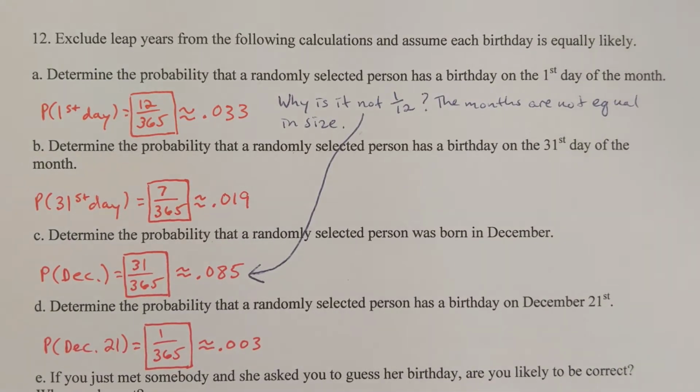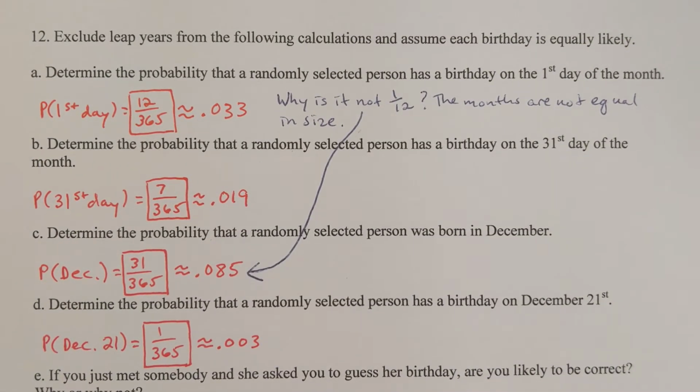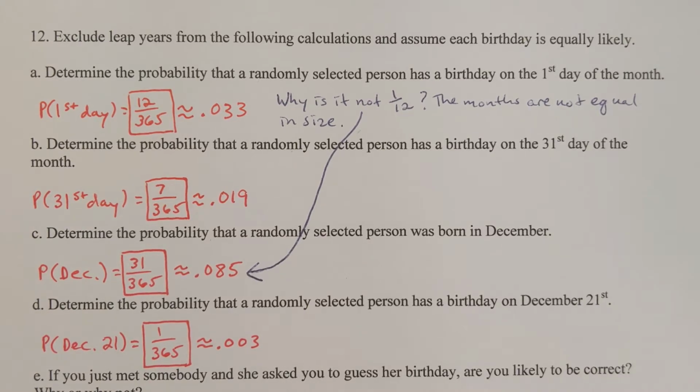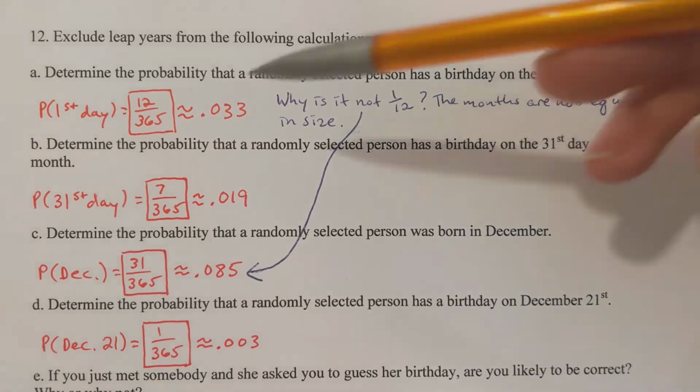Problem 12. Exclude leap years from the following calculations and assume each birthday is equally likely. Okay, part A. Determine the probability that a randomly selected person has a birthday on the first day of the month. So there's 12 months total, right?